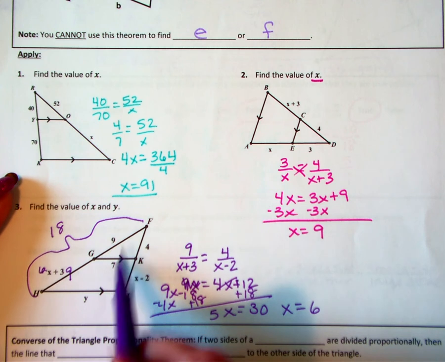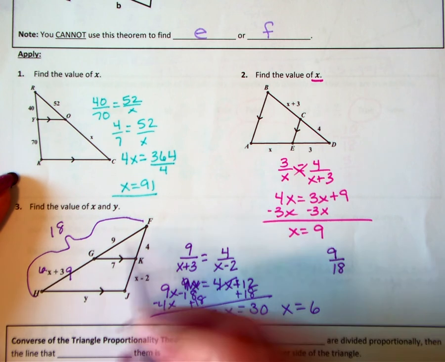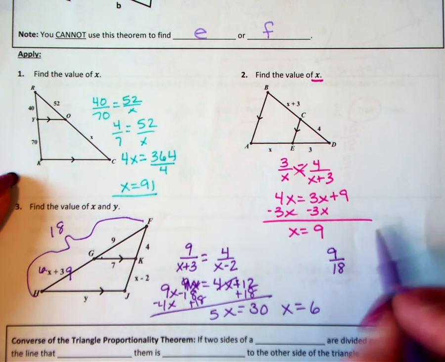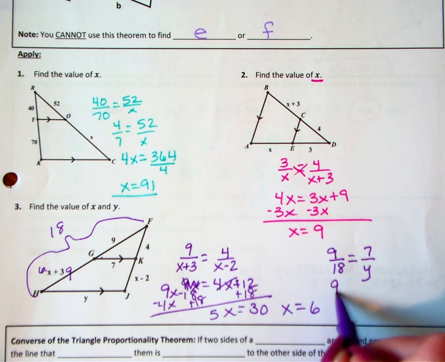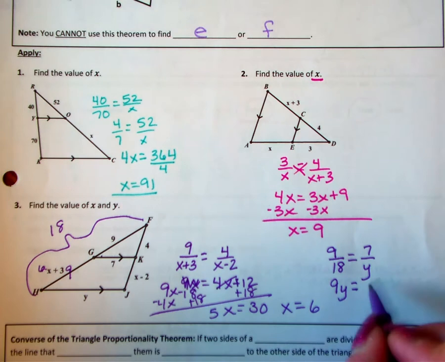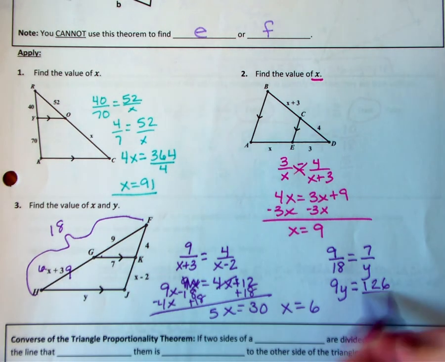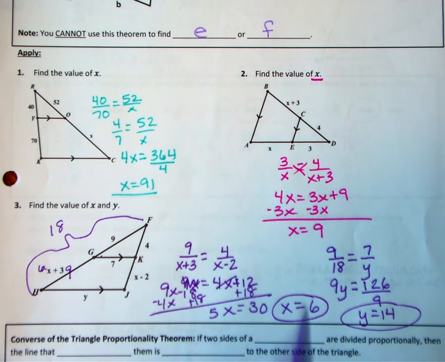Okay, so now I can set up a proportion using similar triangles. So I have 9 over 18, small side over the long side, is equal to the small side over the long side. So 9y equals 18 times 7 is 156, I believe. I'm going to double check that. It is 126, so divide by 9, and I get y equals 14, and x equals 6.